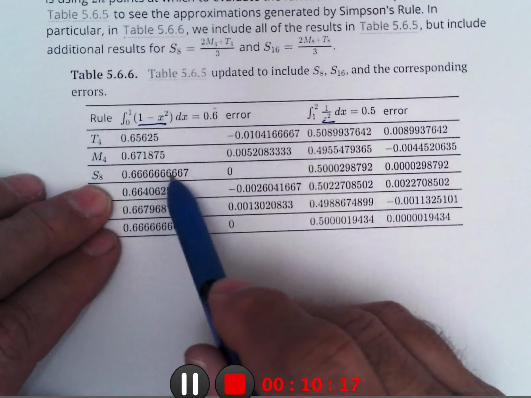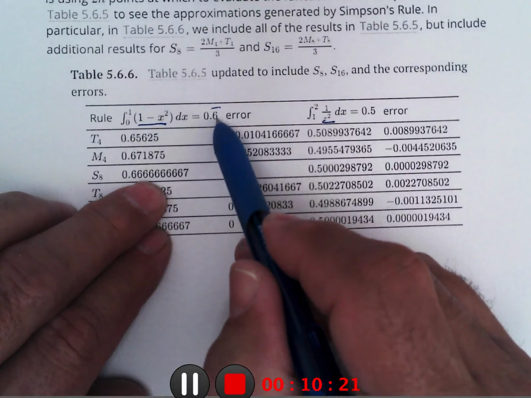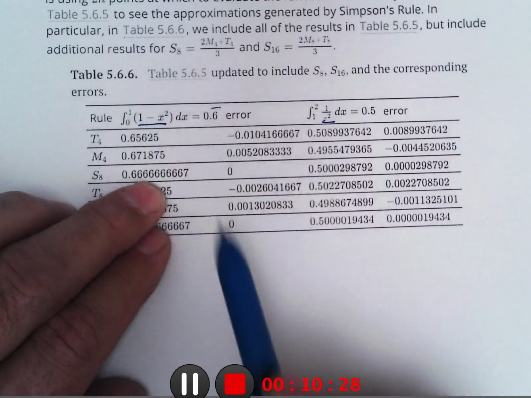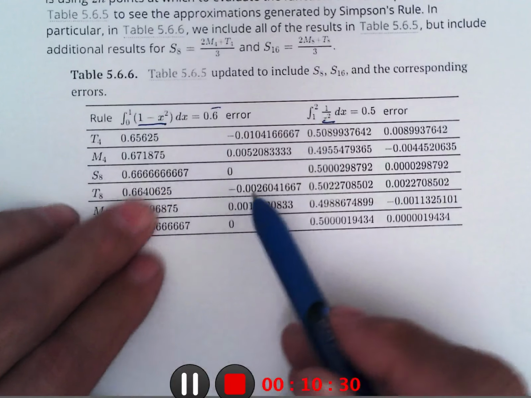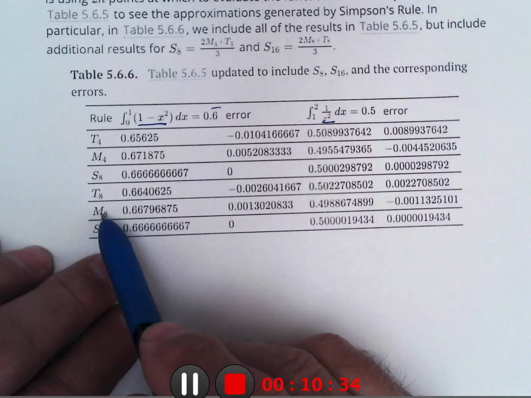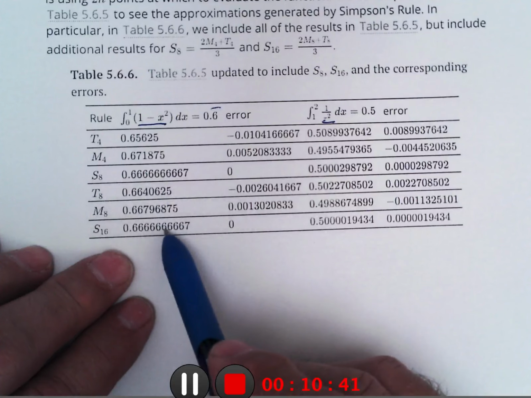And notice this was 0.666 repeated, which is 2/3. There was no error at all on this upside down parabola. In fact, when they went to trapezoid 8, midpoint 8, so they take 2 of those plus 1 of those, add them up, divide by 3, and they got this, no error.